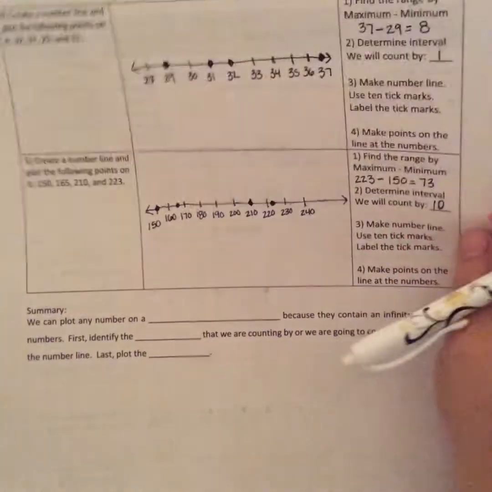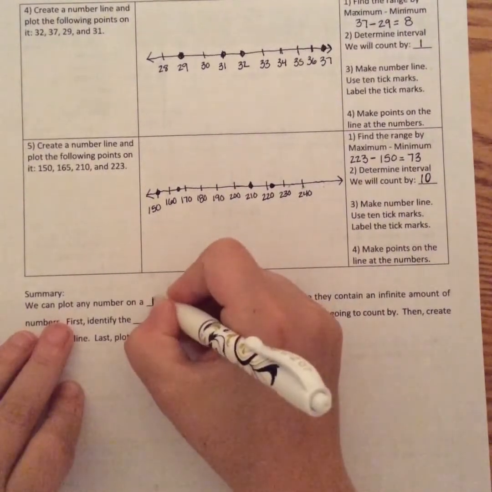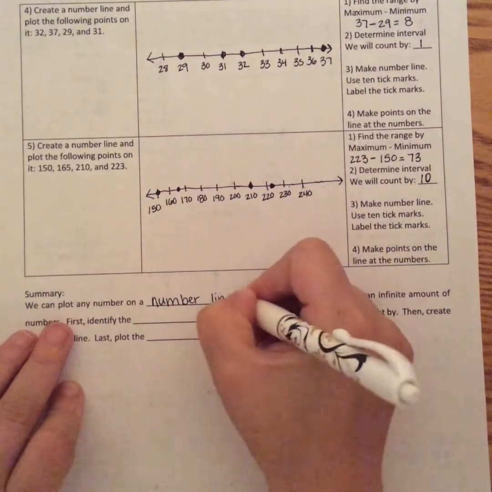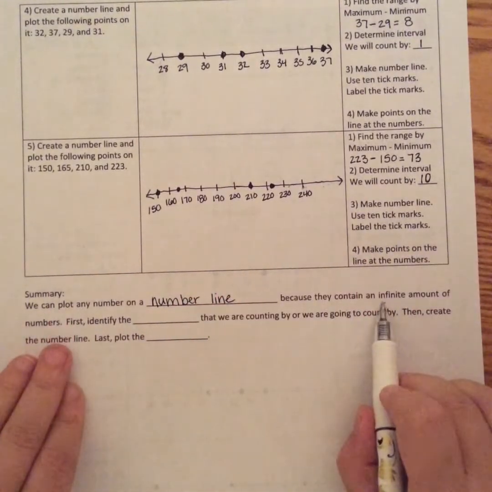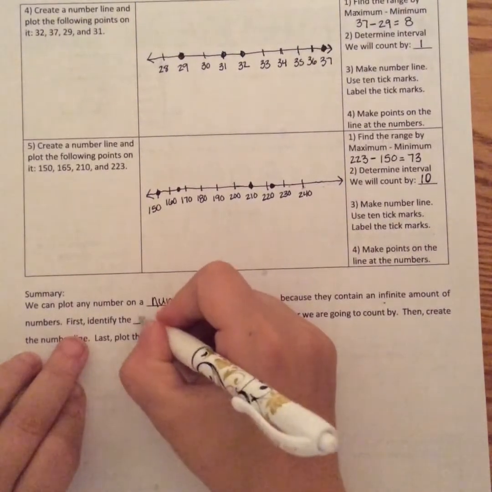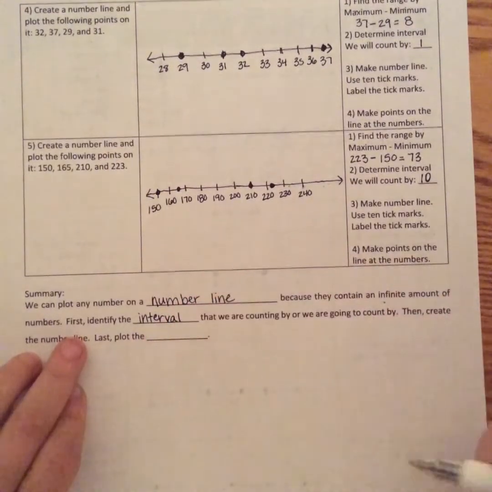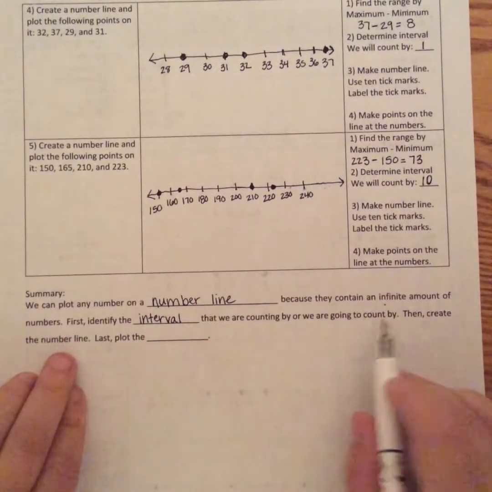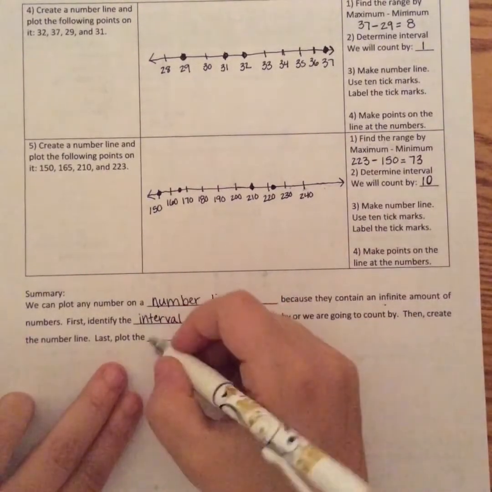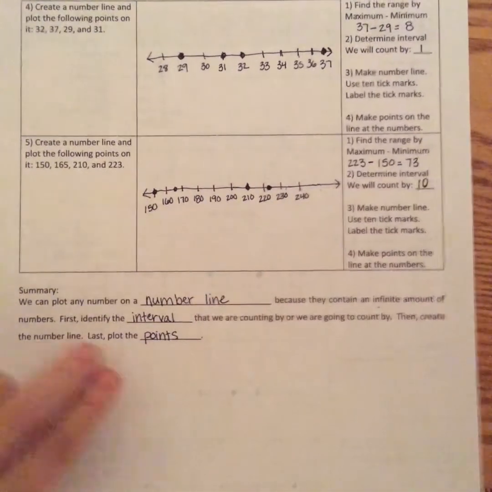All right, for our summary, it says we can plot any number on a number line because they contain an infinite amount of numbers. First, identify the interval that we are going to count by, like we did here. Then create the number line. Last, plot the points. Congratulations, you finished your first video.